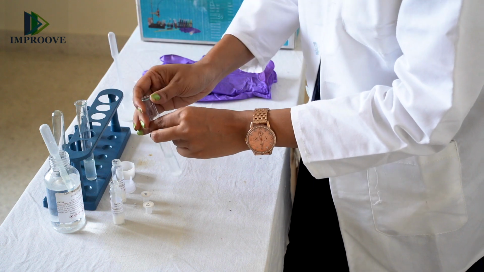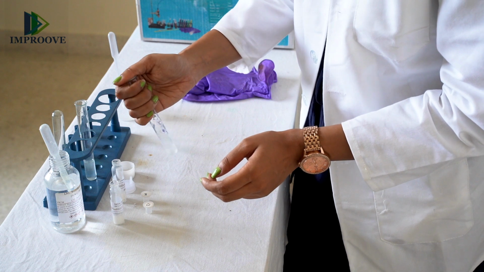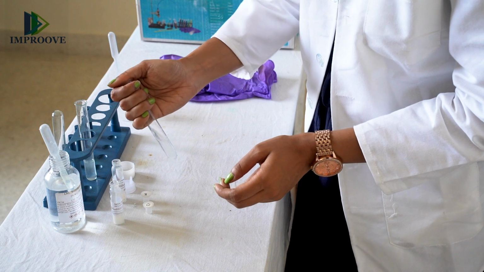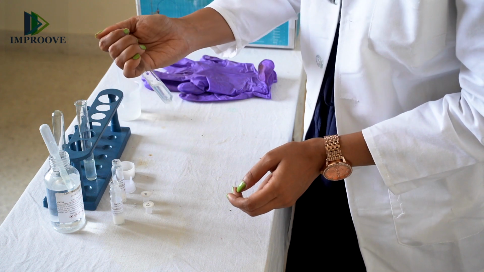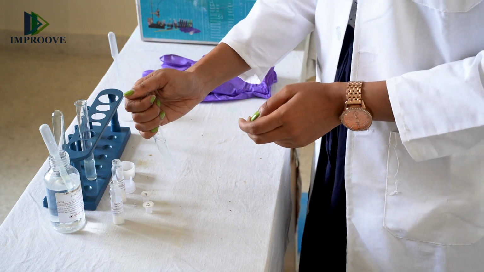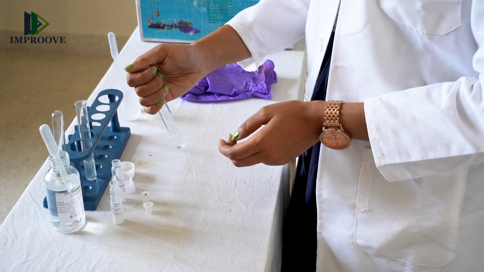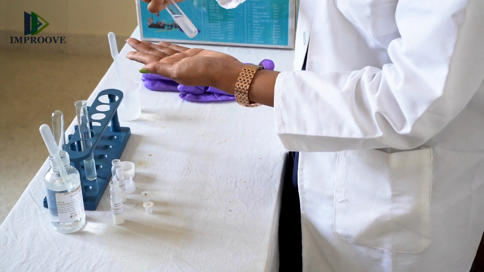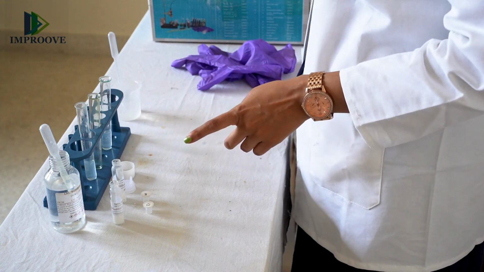Shake the contents well of this solution as well. Now you have the 2 solutions ready.